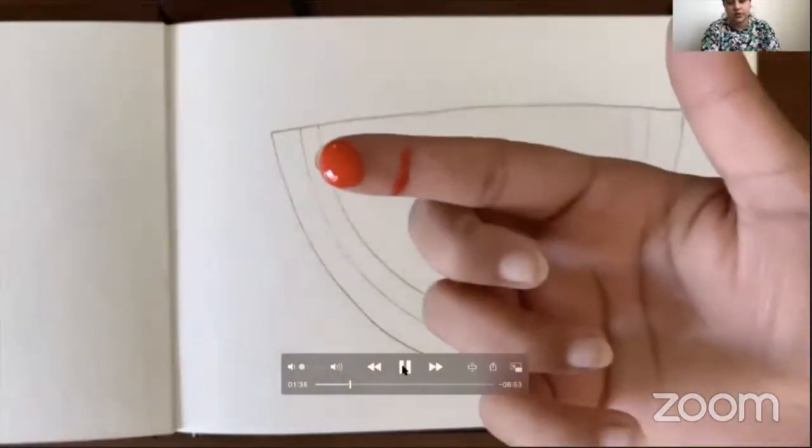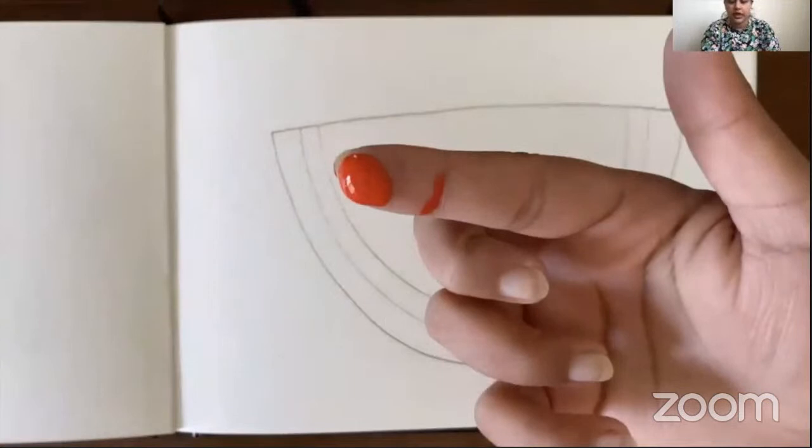So the first color that you're going to be using is a red. Now, you must be wondering how to use the paint. So I'm going to give you a small explanation on how you're going to get it into this sort of consistency that I have right here.